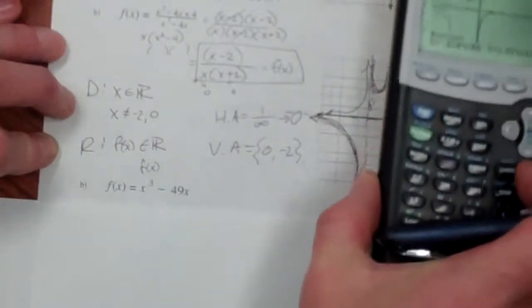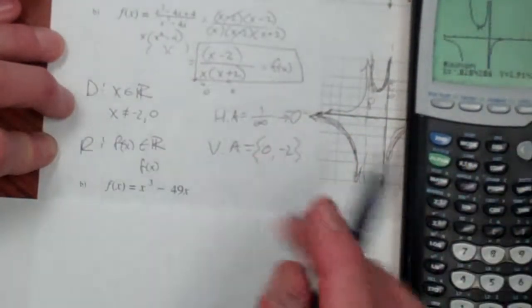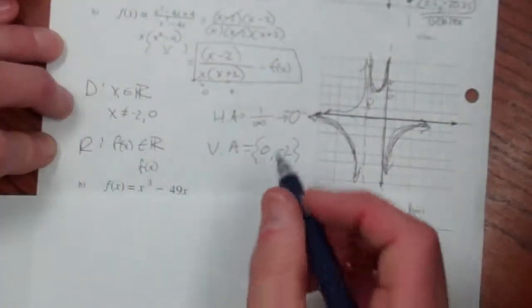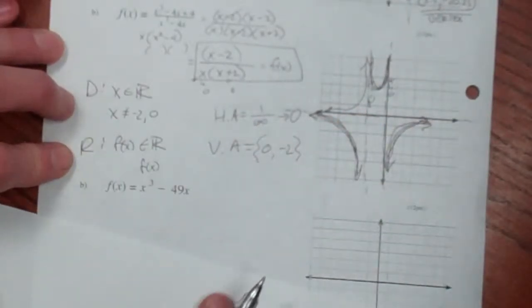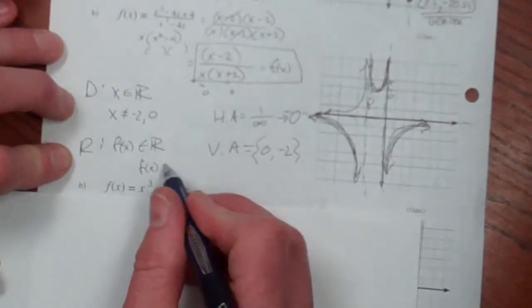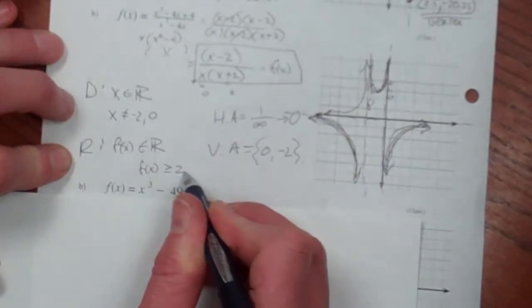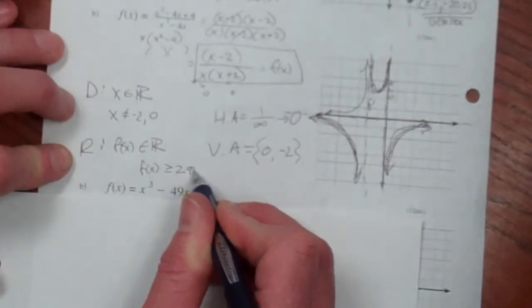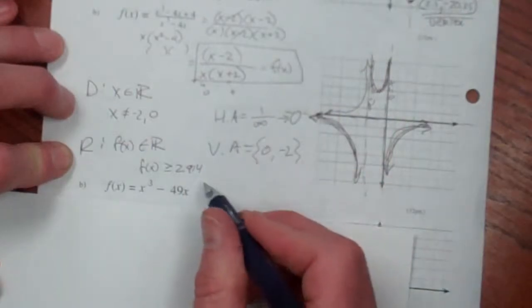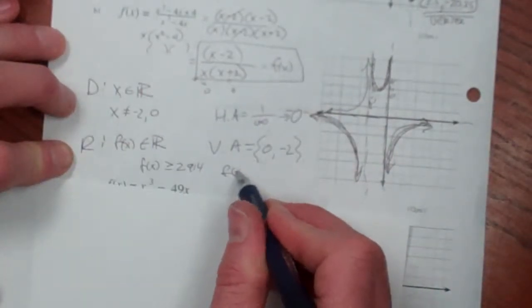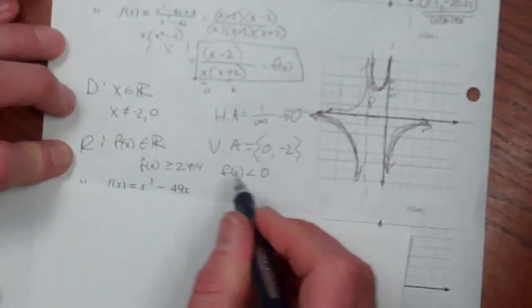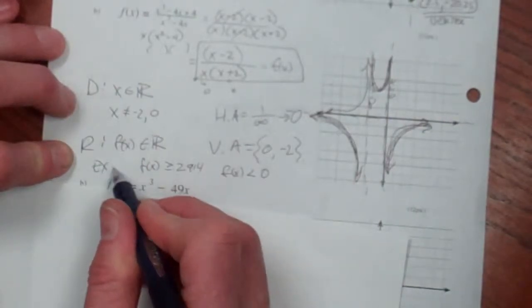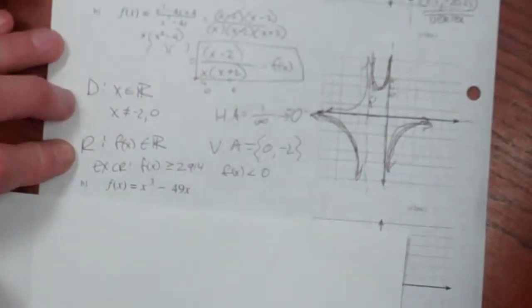Well, that's some crazy radical which we could solve for, but we're not going to now because it would just be extra credit. But you'd say that f of x is going to be greater than or equal to 2.914, and then f of x is going to be less than but not equal to 0. So that would be extra credit only. So don't stress out if that doesn't make sense.